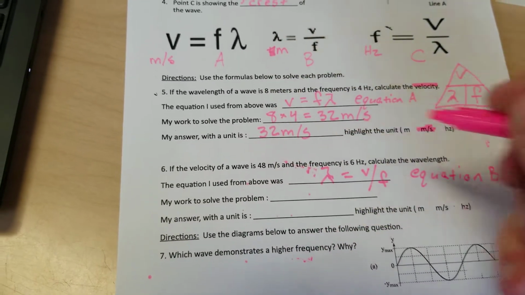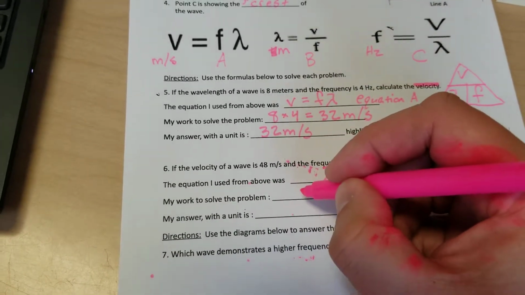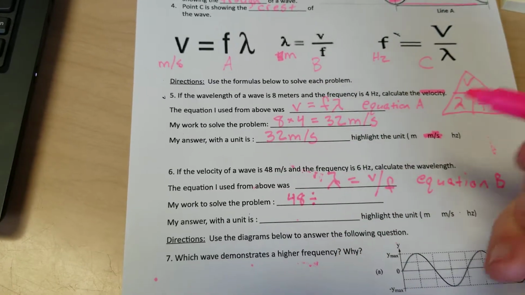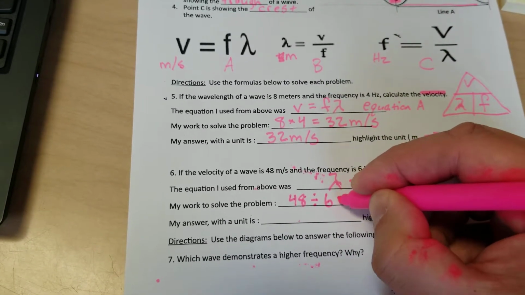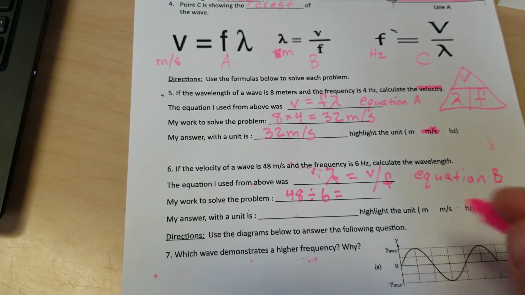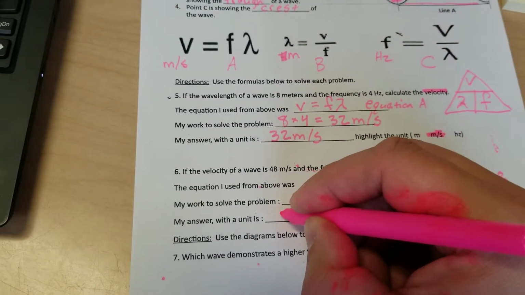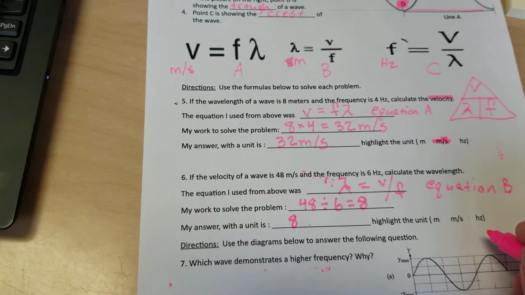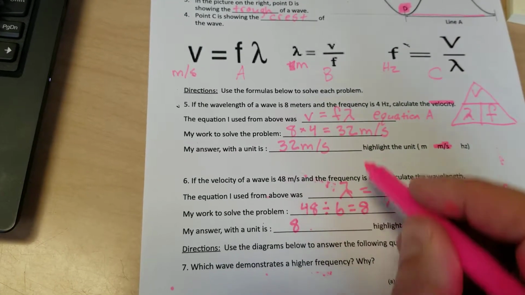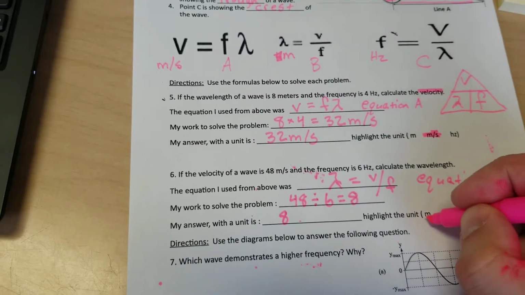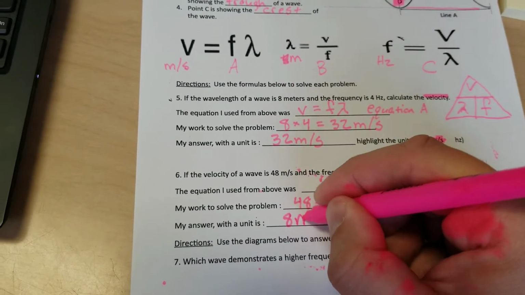We're looking at division. 48 divided by 6. Hopefully that one should stand out to you. The answer is going to be 8, and then with a unit, we are looking for wavelength. We know that wavelength is measured in meters. It's going to be 8 meters.